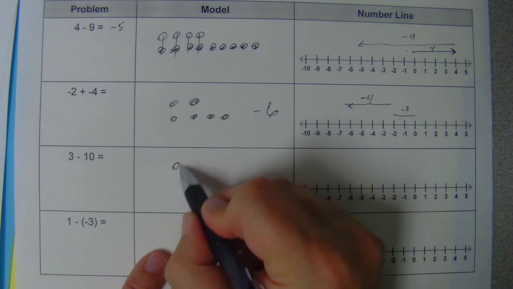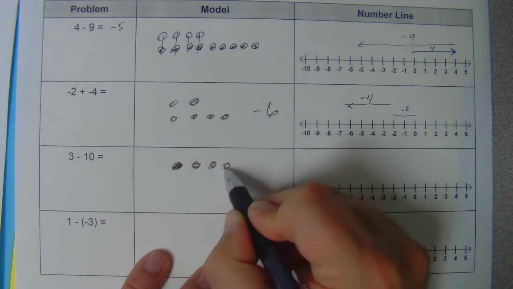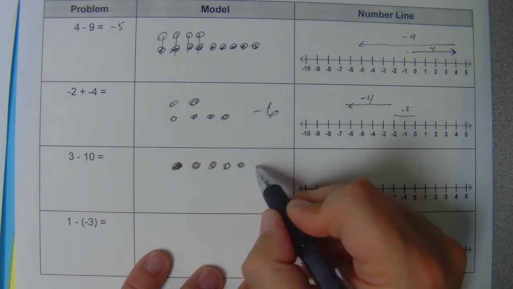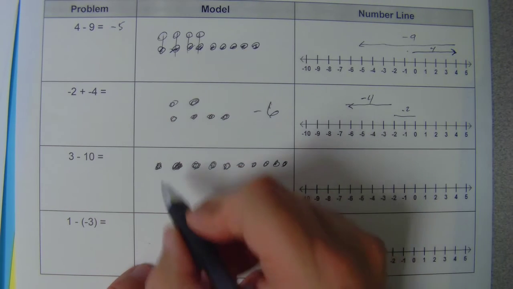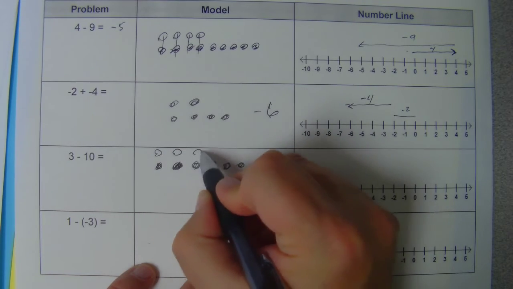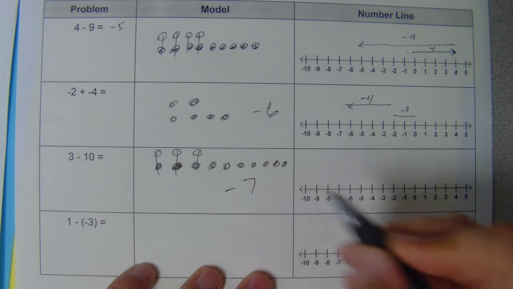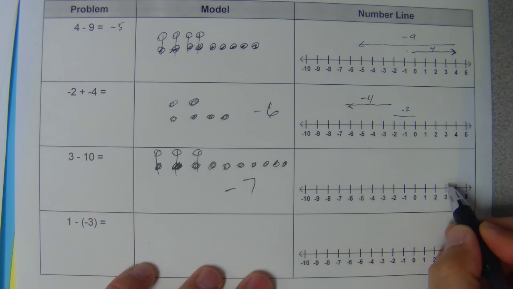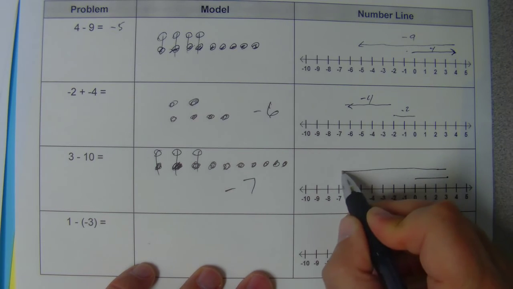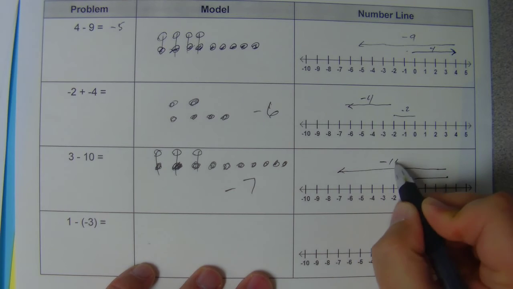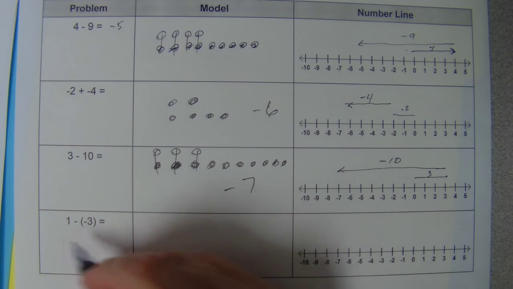3 minus 10. Oops. Let's make those to 10. 6, 7, 8, 9, 10. And you start out with 3. And you match those up. And you end up with -7. So you go up to 3 first from the origin, and then -10, and you get the -7.